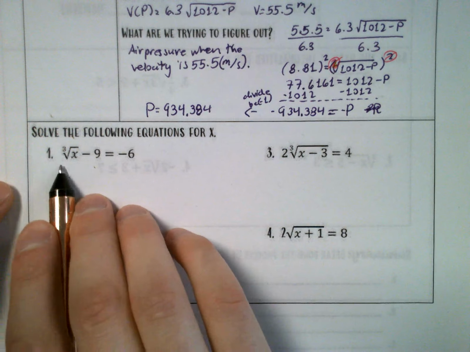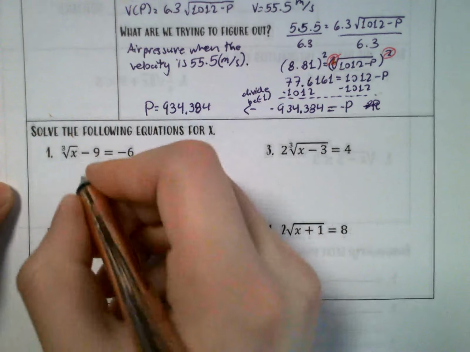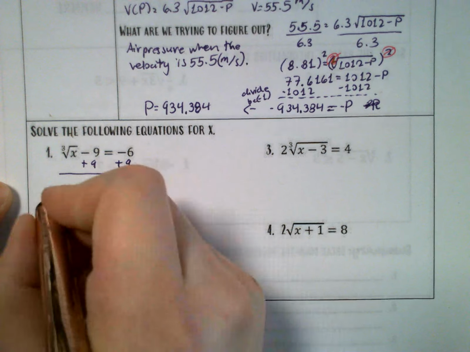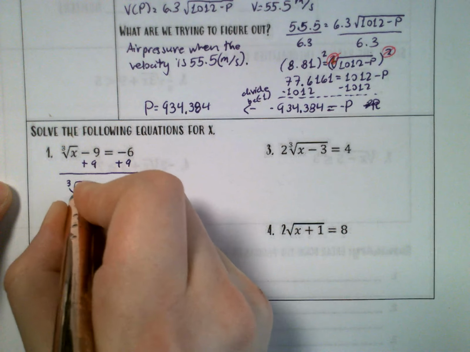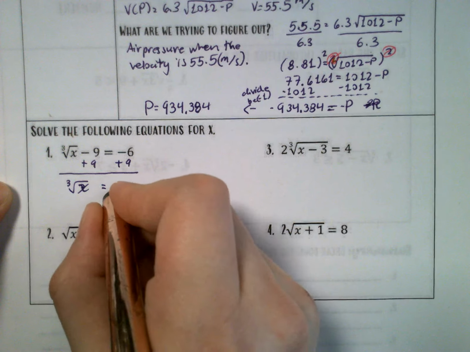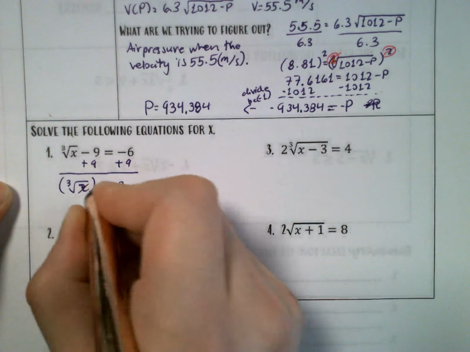The first one you have here is the cube root of x minus 9 equals negative 6. We're going to add 9 to both sides like we do, and we get the cube root of x equals 3, and we're going to cube both sides.